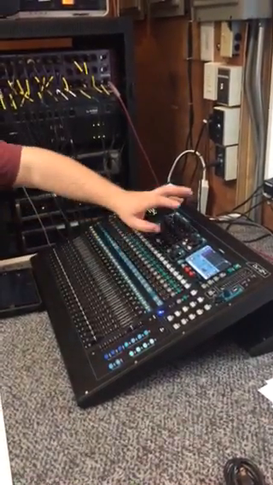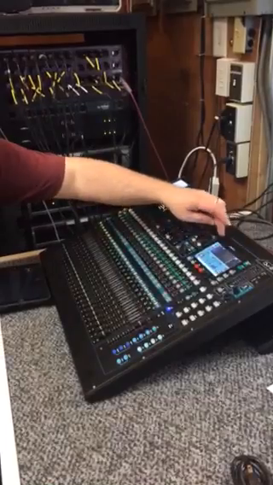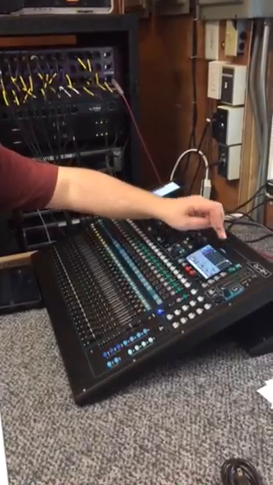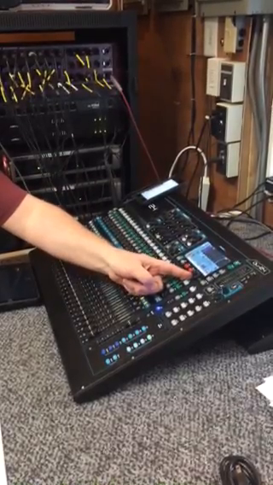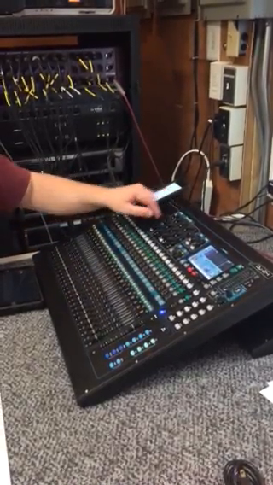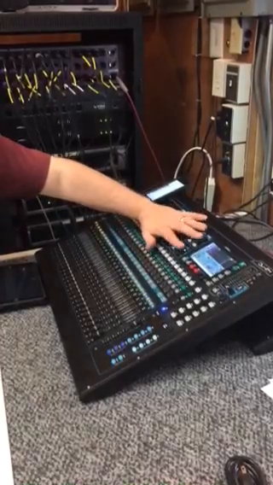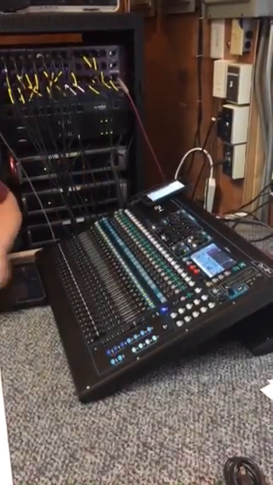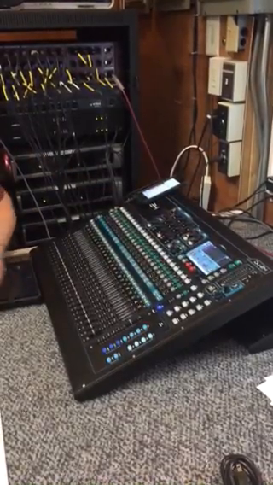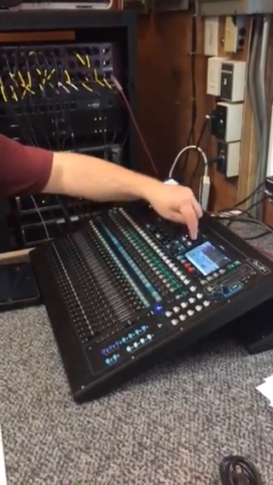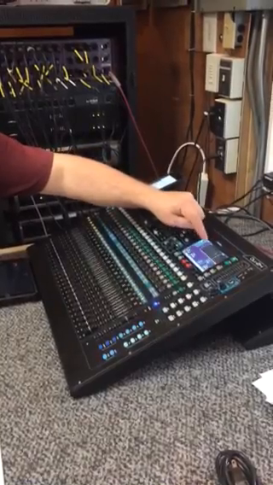So that covers pretty much that section. And this is a touch screen, so you can move it around. Anything that's highlighted you can turn with this encoder, but most of the things have their own encoder over in this section. There are a few things that do not, like the pad button and the phantom power don't have any encoders over here, but most everything else does.